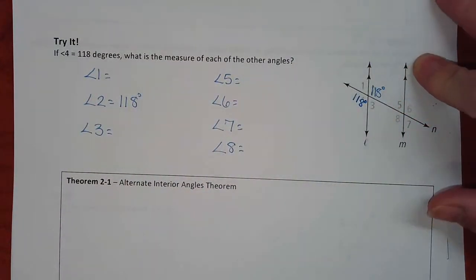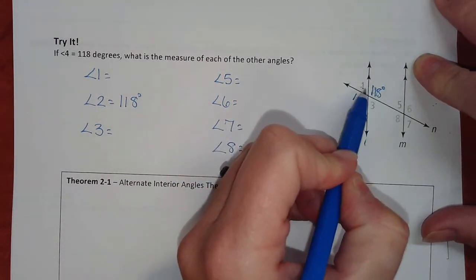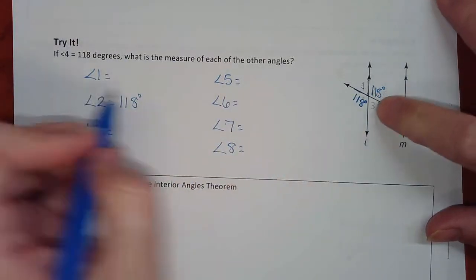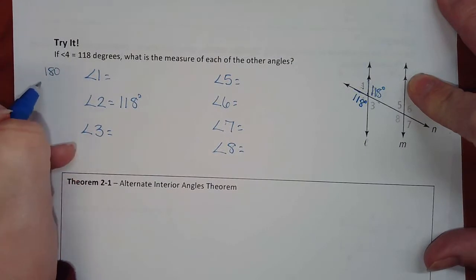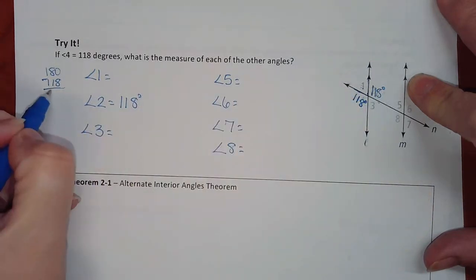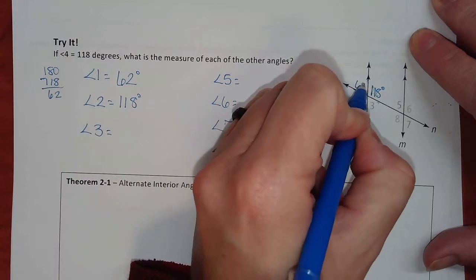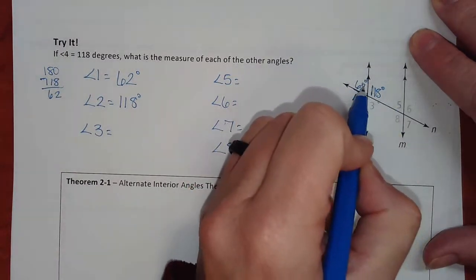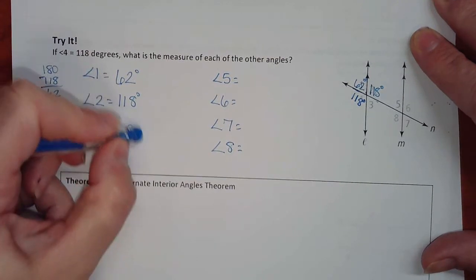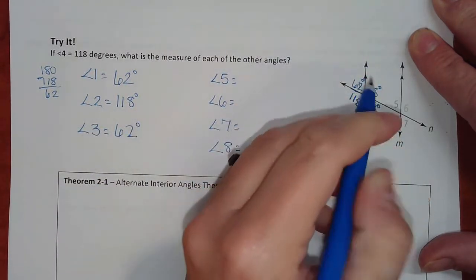So I know that. Then I probably would find angle 1. So these two angles, they're along a straight line connected by a side. They are supplementary. So to find angle 1, since they're supplementary, that means they add up to 180. I would take 180 minus the 118, and I find angle 1 to be 62 degrees. So that's 62. Then again, I have vertical angles. So angle 3 is also 62 degrees. Okay, so I finished that chunk.